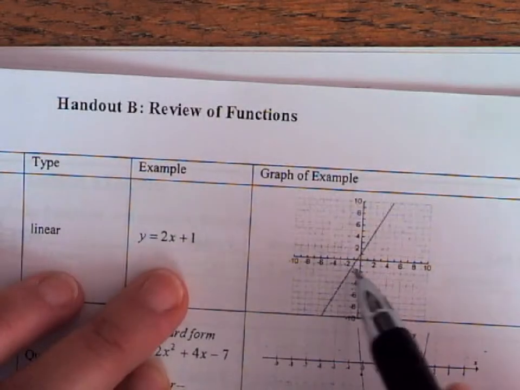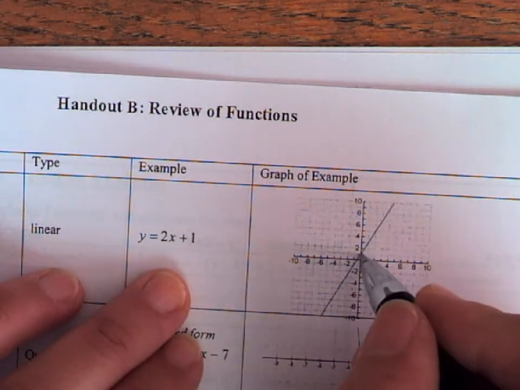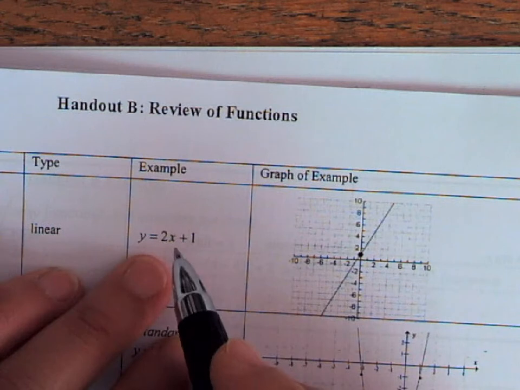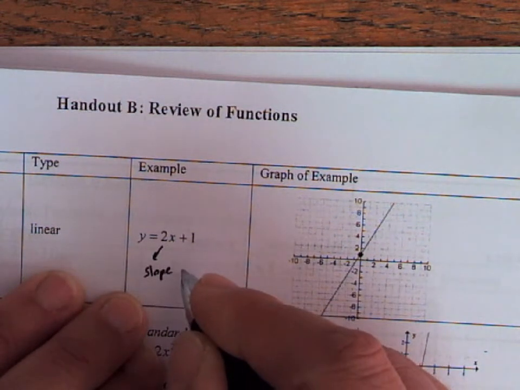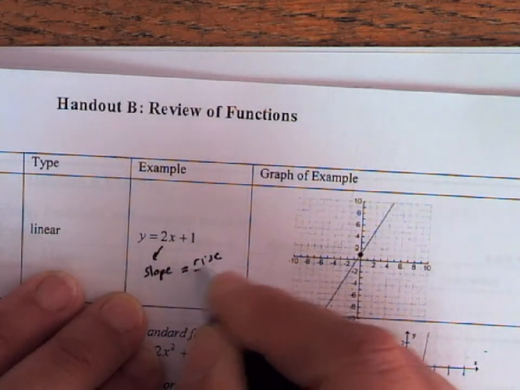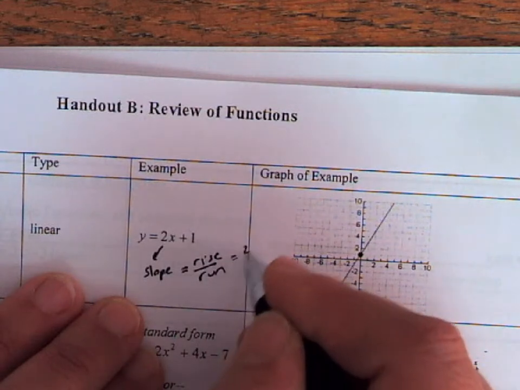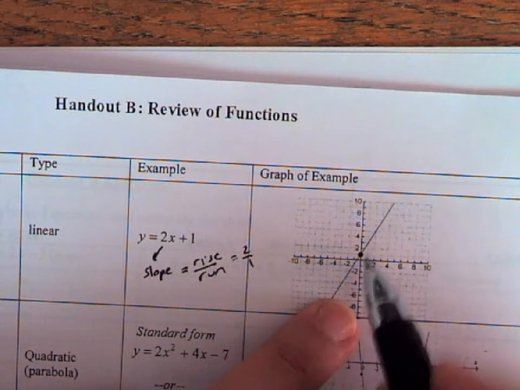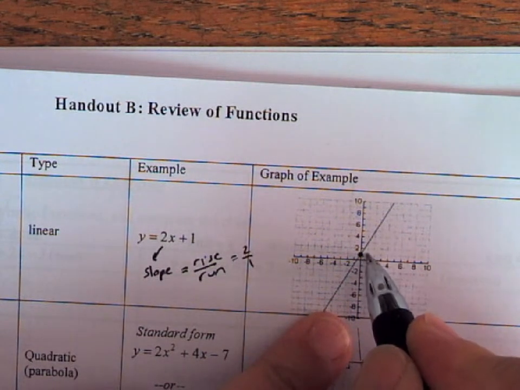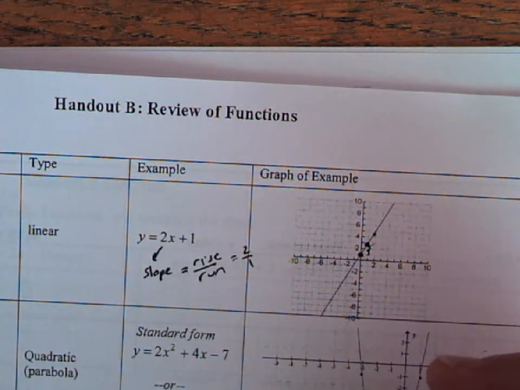So what you do, you go and find the y-intercept, which is 1. So you place that, right? Then you look at the slope. So slope is rise over run, right? So in this case 2 is like 2 over 1, so rise 2, run 1. So you start from this y-intercept, you run 1 and rise 2. Run 1, rise 2, and put those points and sketch the graph.